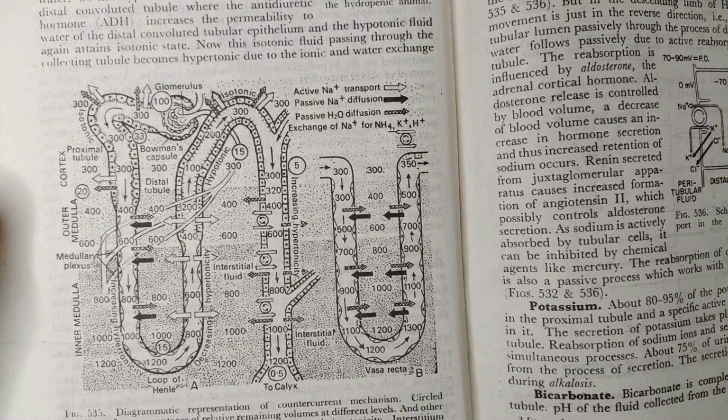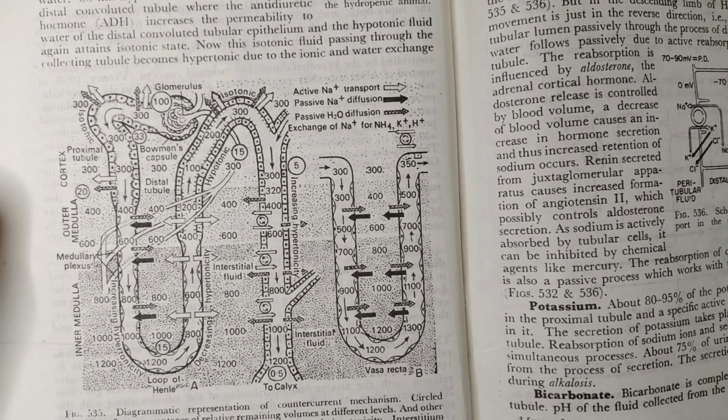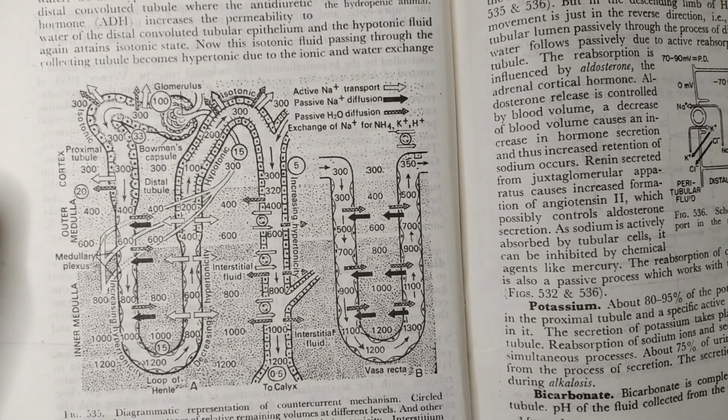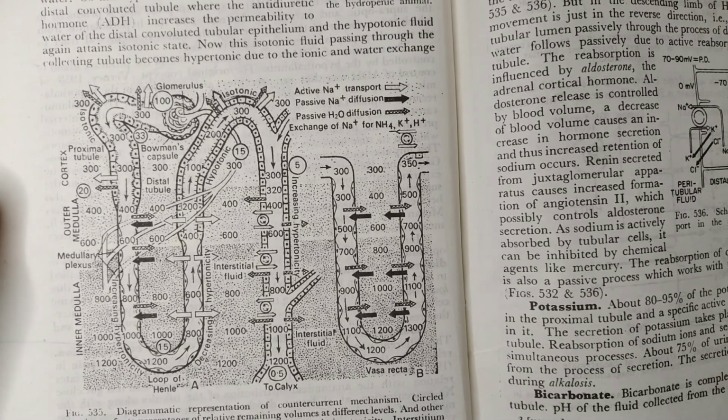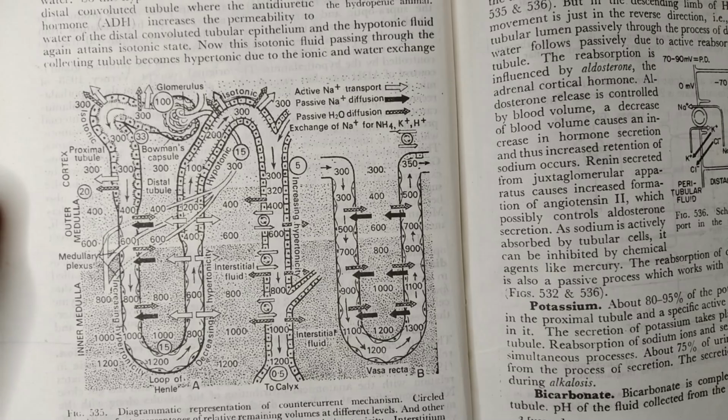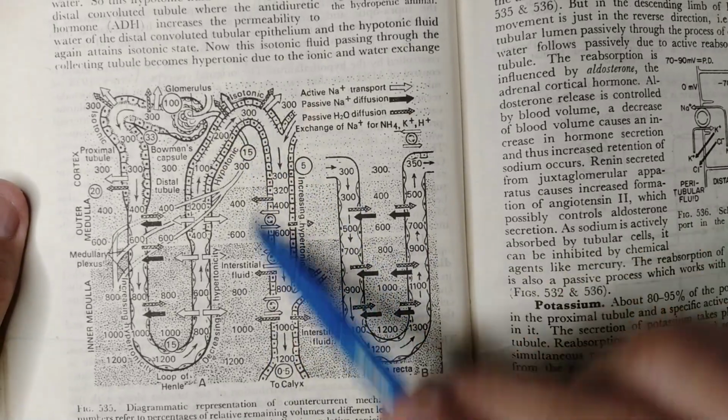dilute and hypotonic. The fluid which left the proximal tubule was isotonic, but now the fluid leaving the loop of Henle becomes dilute and hypotonic. So the tubular fluid leaving the loop of Henle is hypotonic. Now we come to the distal convoluted tubule.